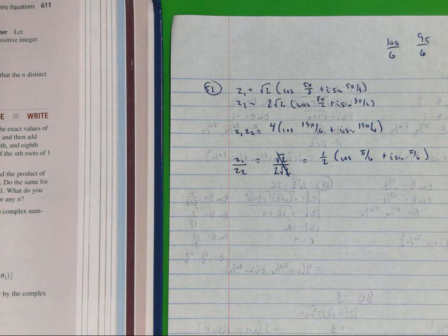Now, okay, you're talking about the stuff inside. If you're multiplying, like this right here. Does that make sense? All right. So let's talk about this again. If you're multiplying, you multiply the R values and then add the stuff inside. If you're dividing, you divide these two and subtract the thetas. Are we good there? Okay, moving on.